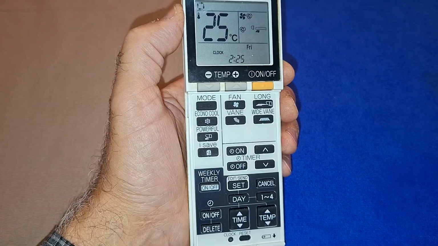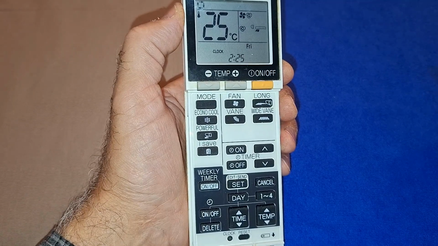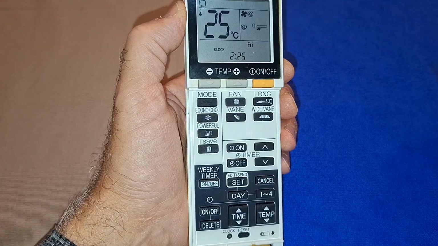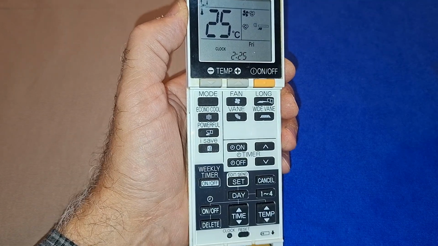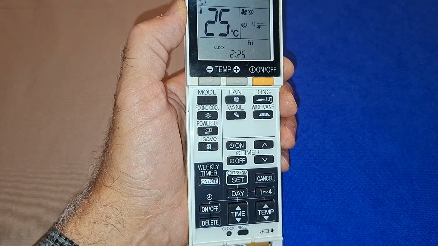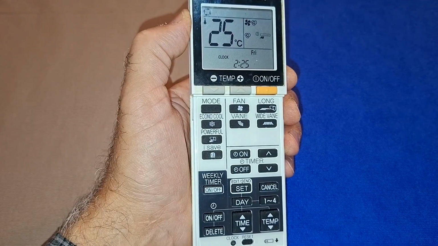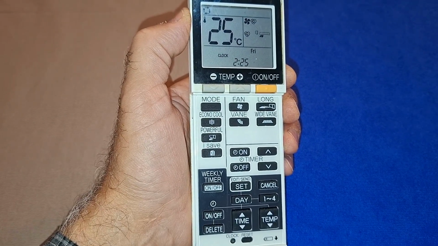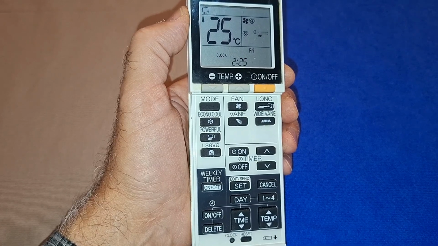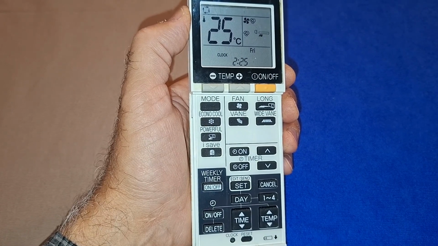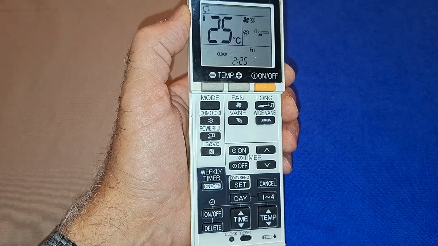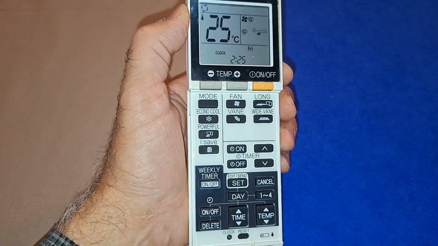Now we will explain the weekly timer mode. Thanks to this function, we can program the air conditioner to turn on and off up to 4 times on any day of the week. This timer mode is mainly very useful for users who work some days of the week. For example, let's say we want the air conditioner to turn on at 6 p.m. on Tuesday and Friday and turn off at 11 p.m.